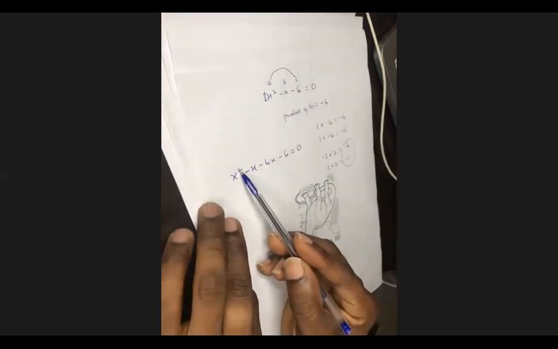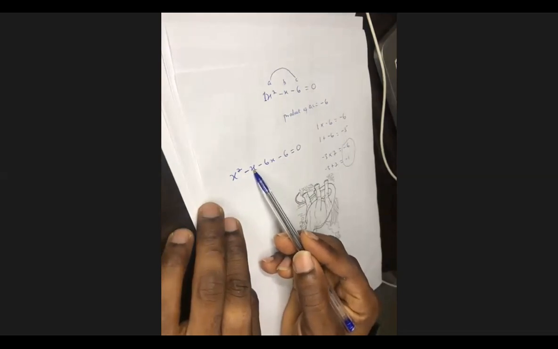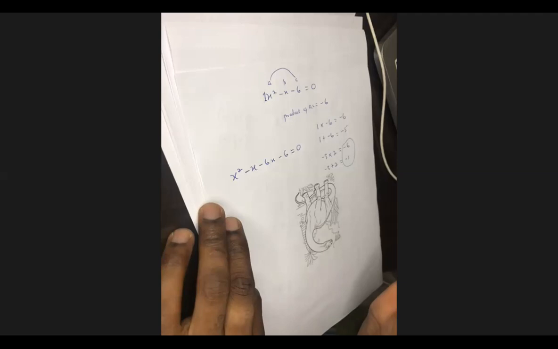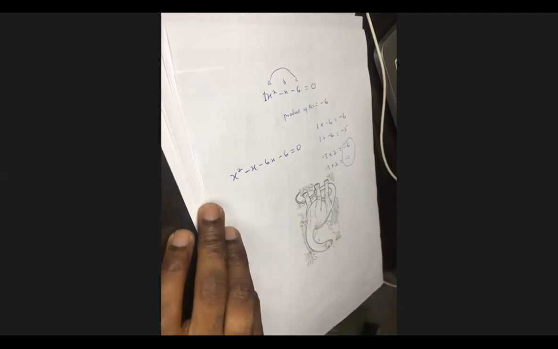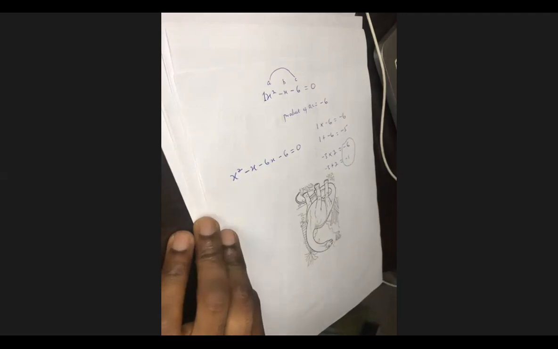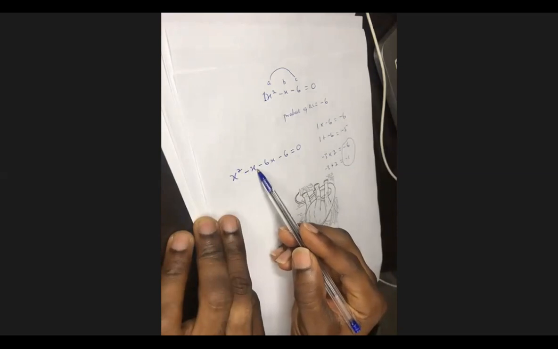Now I have x squared and then negative and then x. Which variable do you think is common here? X, negative x, x. Are you sure it's negative x? We said they're not common variables. One is x squared, the other one is negative x.